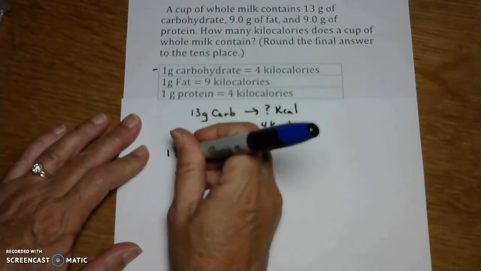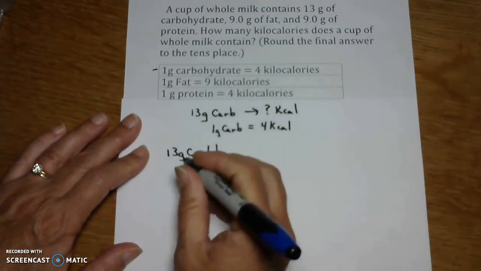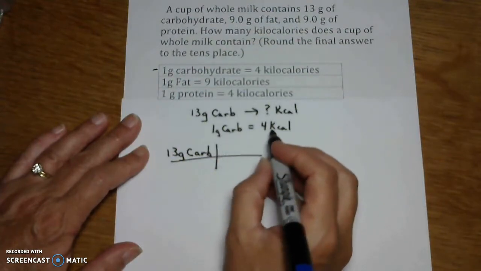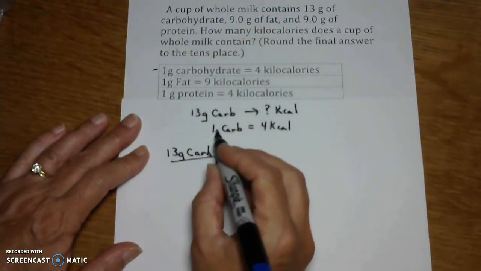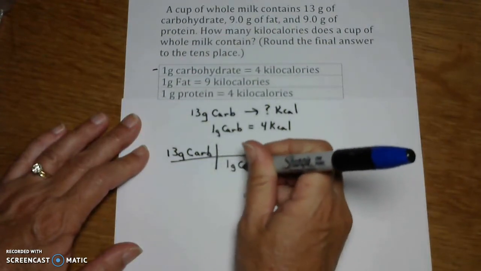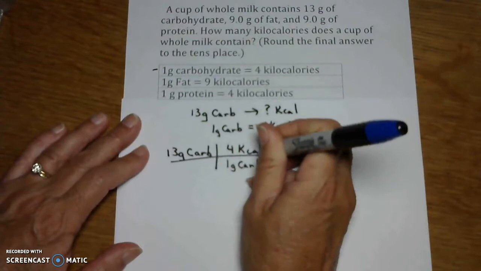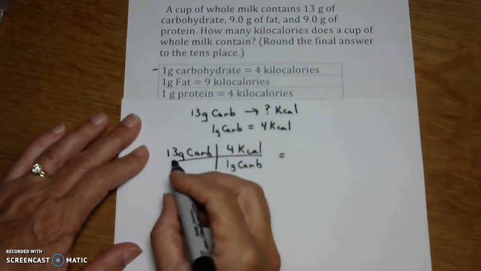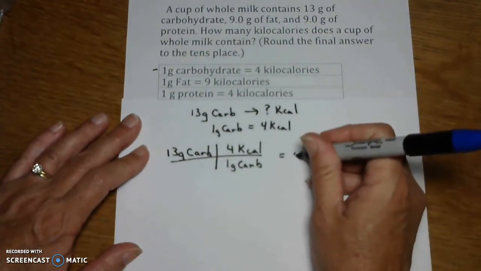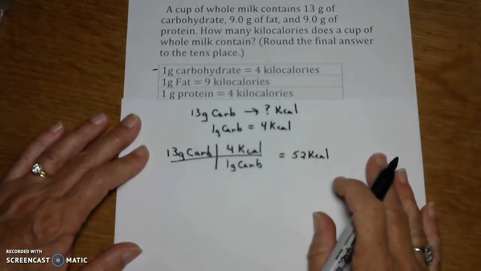We start with the number of the problem, 13 grams of carbs, and then we'll use this equality to write a conversion statement. We're going to put the 1 gram of carbs in the bottom so that it will cancel. And that means the 4 kilocalories go up top. 13 times 4 divided by 1 gives us 52 kilocalories. That's the contribution from the carbohydrate.